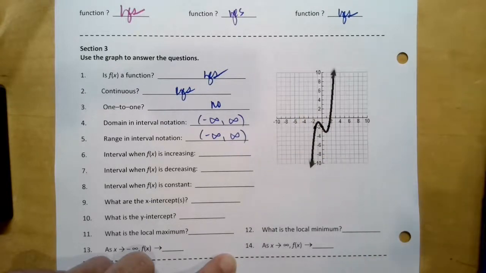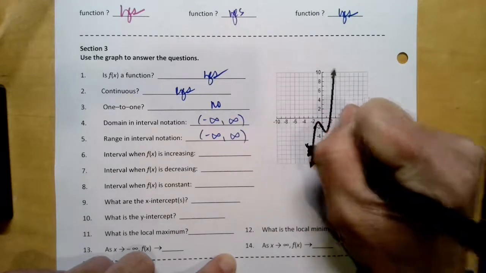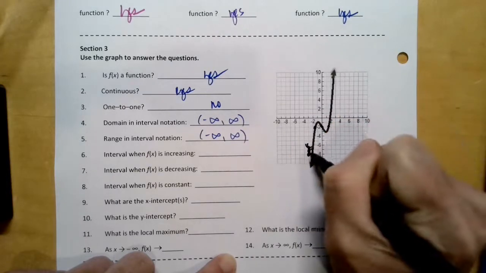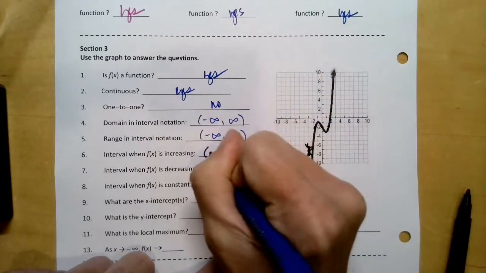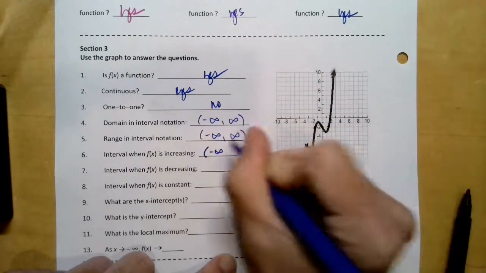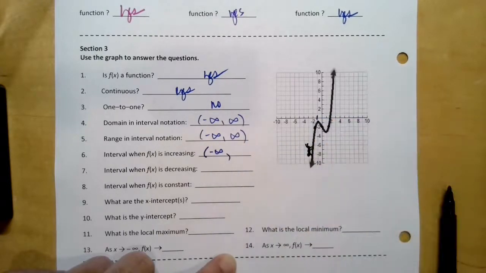All right, let's have our conversation about our ant. What's happening as our ant goes from left to right? The ant is climbing up. So from negative infinity all the way up to this x value here. Remember, it's a conversation about x's.